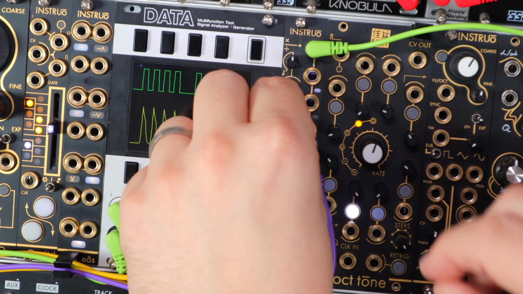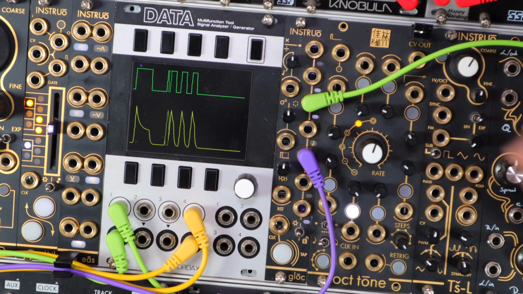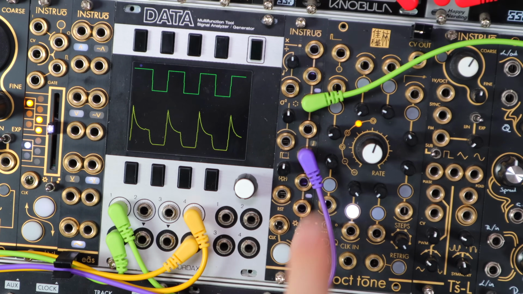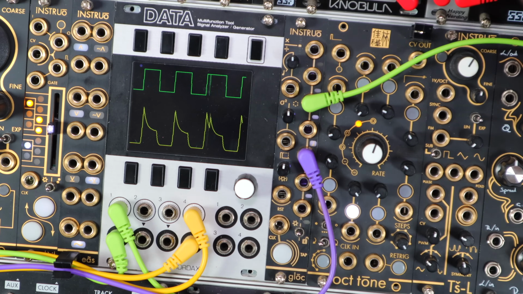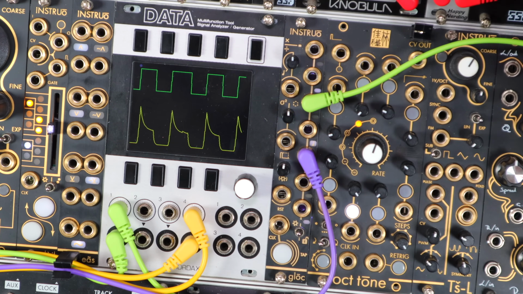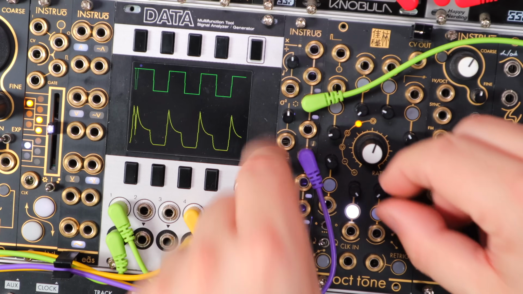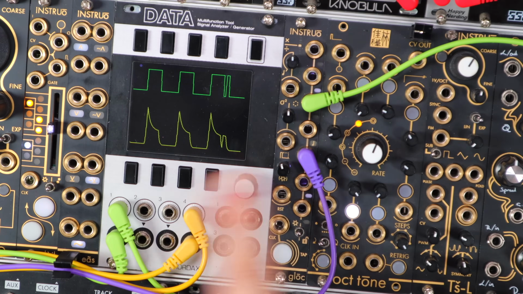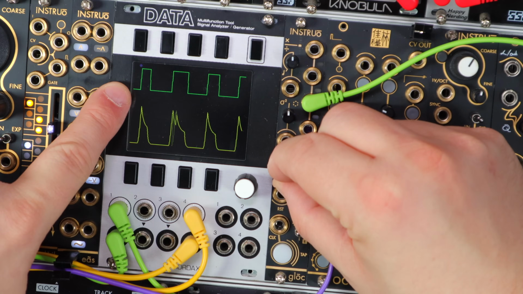Let's just go to a steady clock and a slower rhythm here. This purple output is driving pitch sequences on my sequencer. And you can see the ADSR shape really clearly. If we close off the pulse width, going left from center counterclockwise, this pulse gets thinner.